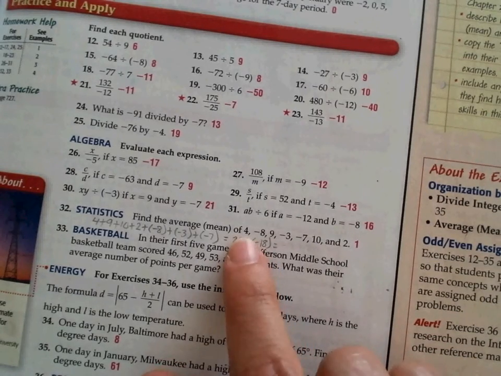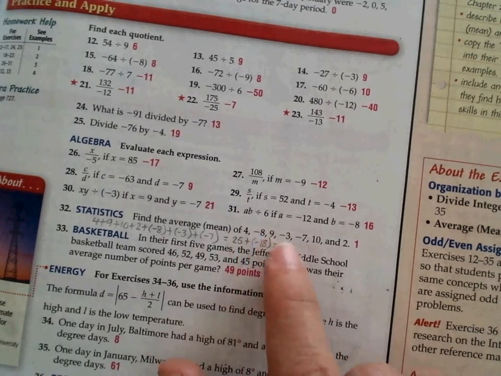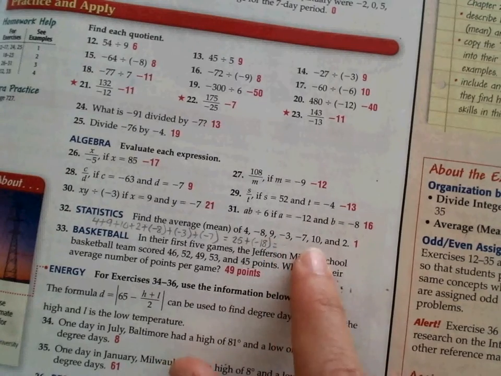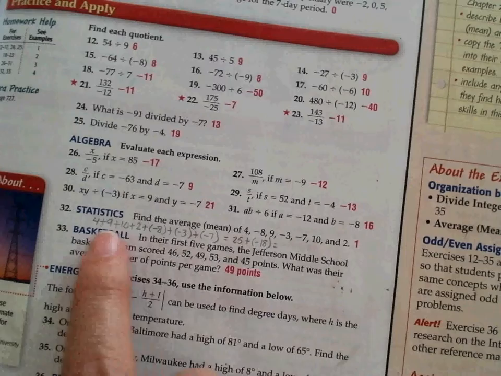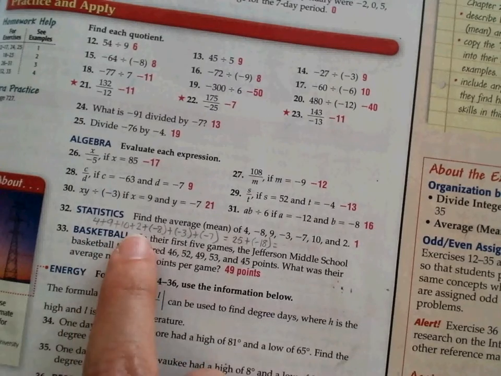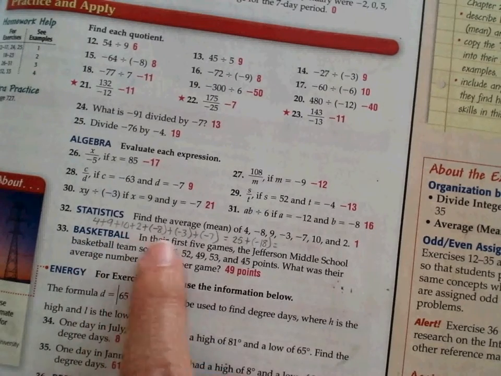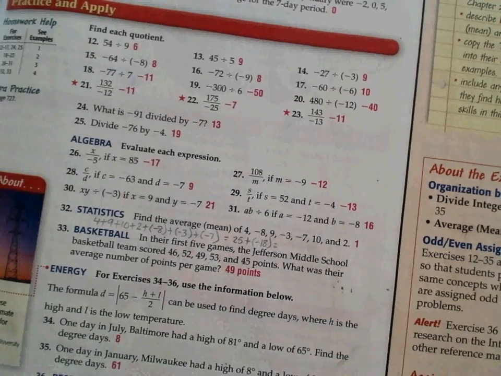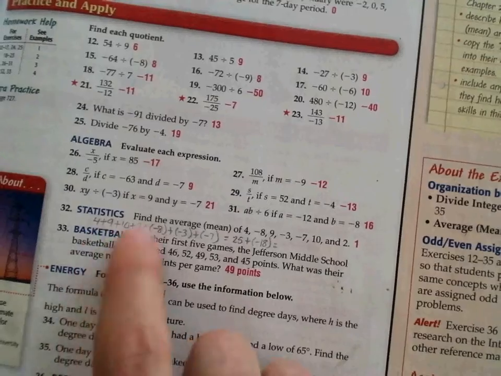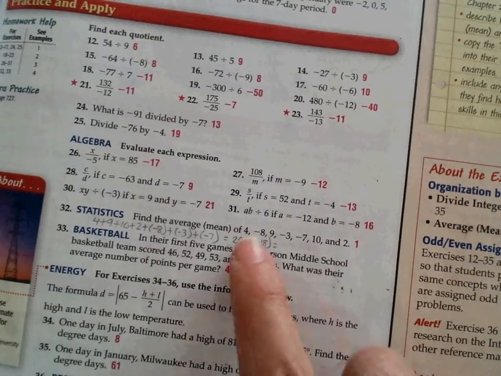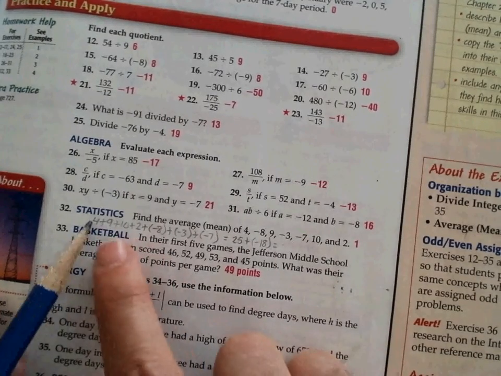So from here, you got to go back in. You're going to do 4 plus negative 8 plus 9 plus negative 3 plus negative 7 plus 10 plus 2, or look how I've written it down here. I grouped them up. I went ahead and put all the positives together with plus signs between them, and I put all the negatives together with plus signs between them. So for me, that's the easy way to solve it. I can once again use commutative property of addition, and that'll help me change the order to kind of group stuff together. You don't have to do that. You can go right down the line, but it's up to you.